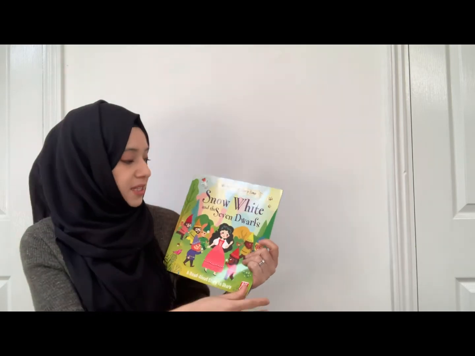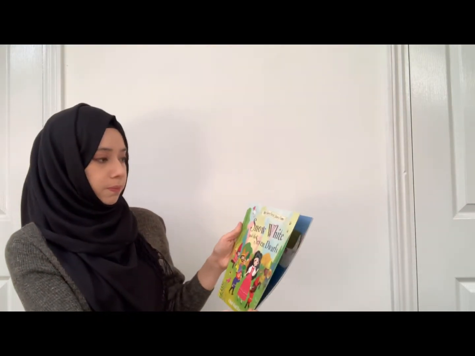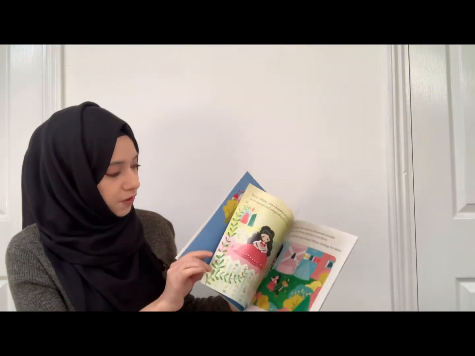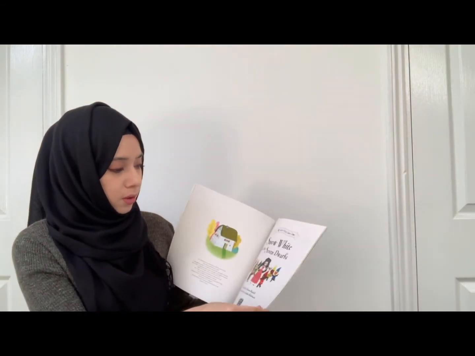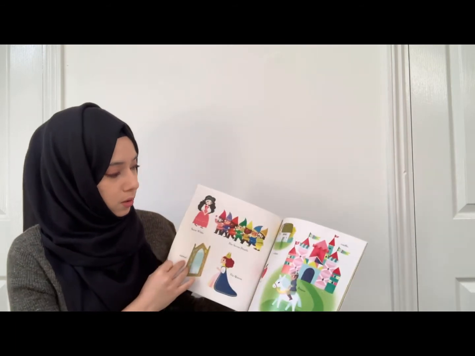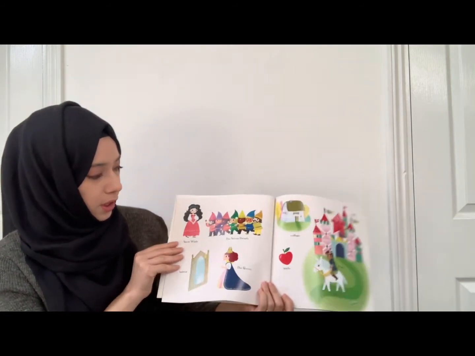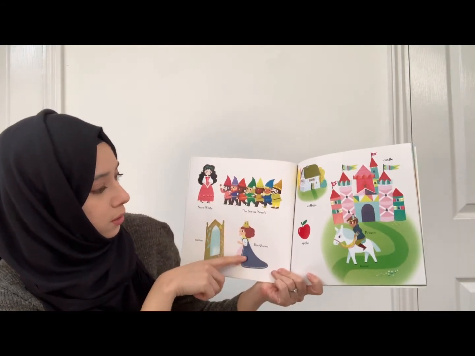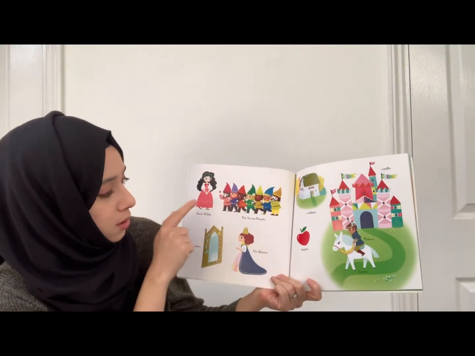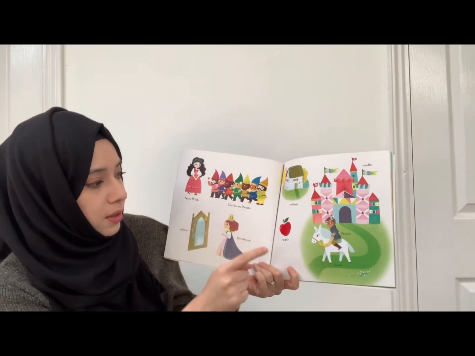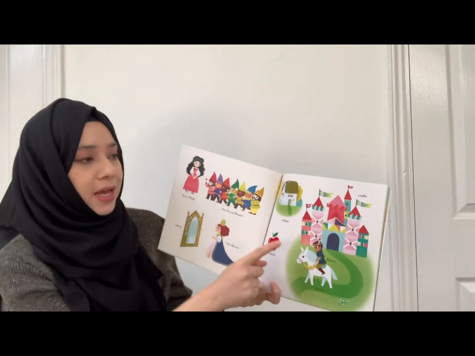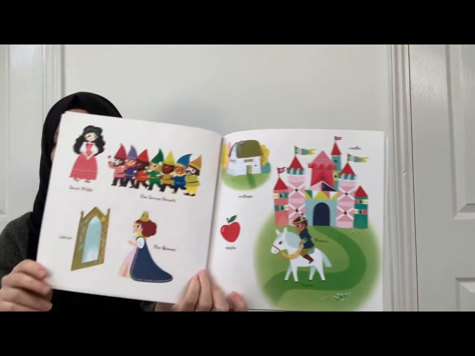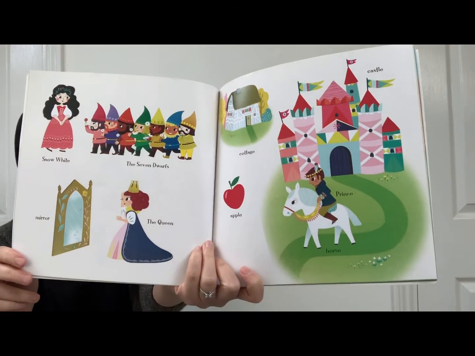Snow White and the Seven Dwarfs. Do you think this is a fiction or a non-fiction book? Oh, here you go. The characters. There's a witch, queen, there's Snow White, the 7 dwarfs, there's a prince, a horse, and a huge castle. Do you think this is all real? Or do you think it's unreal?